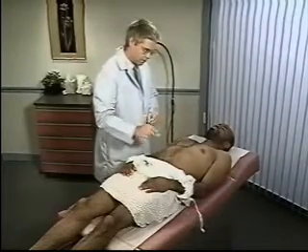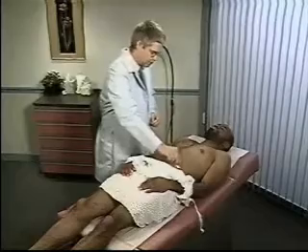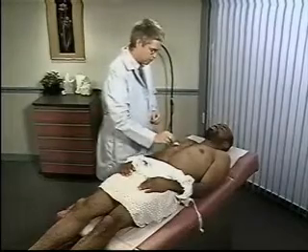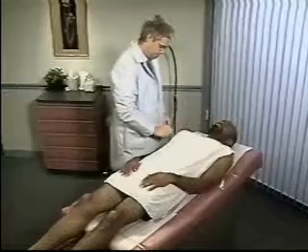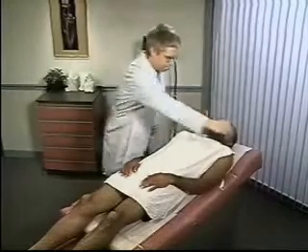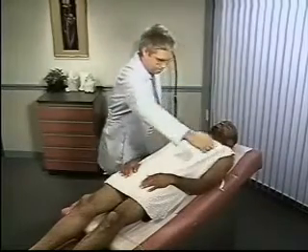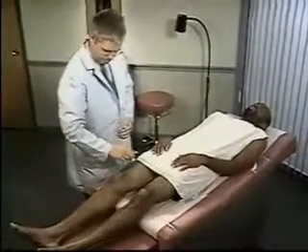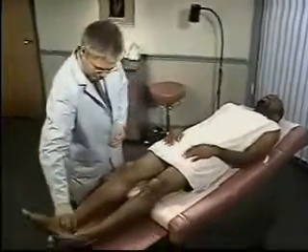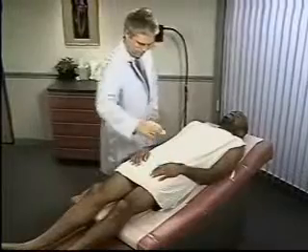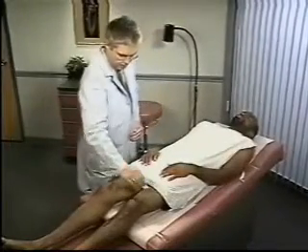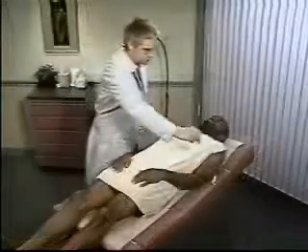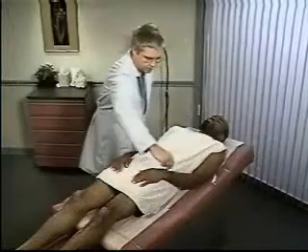Check the patient's trunk. Is this the same as this? Yes. Is this the same as this? Yes. And say now again. Now. Arms and legs. Now. Compare sides and proximal and distal areas. Is this the same as this? Yes.